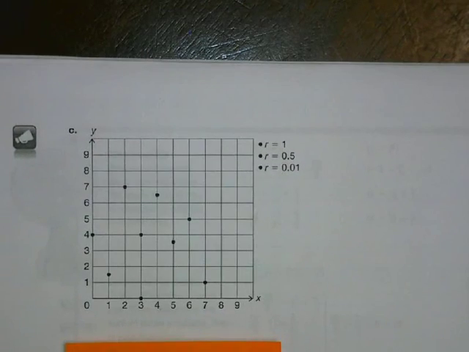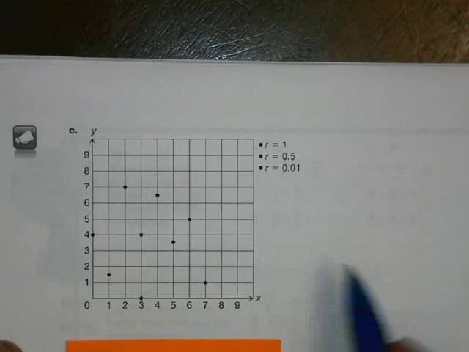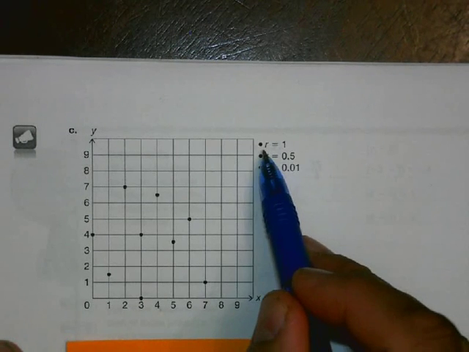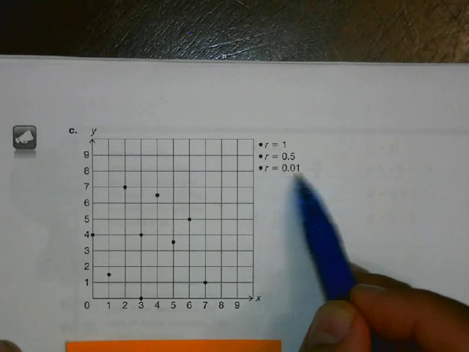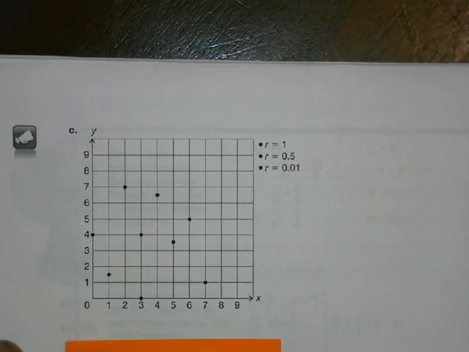So right here, a positive 1, that would be a strong correlation. R equals 0.5, that would be kind of like a mild correlation.